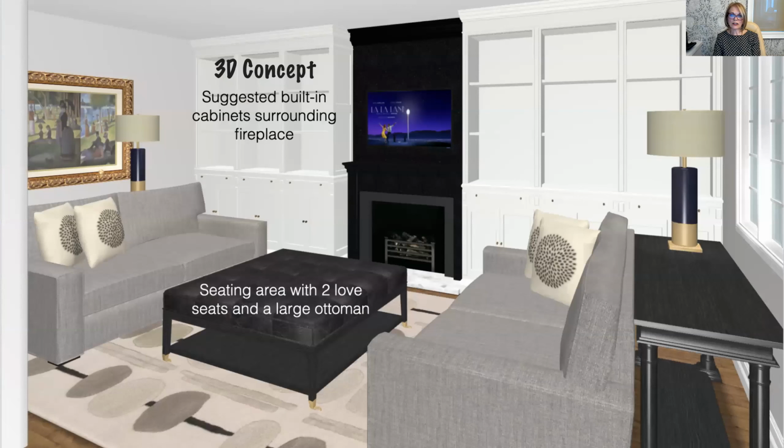So when we go back to the floor planning, the 3D is something that, like I said, I do for all of my clients. This is a 3D concept plan that I did for somebody that we were trying to set up a room for, to give them an idea of what a fireplace focal point could look like. So in this room, I created bookcases on either side of the fireplace.